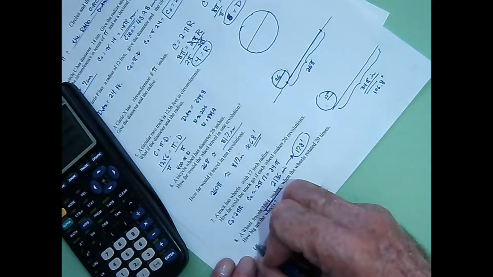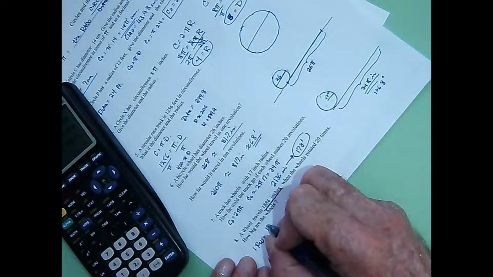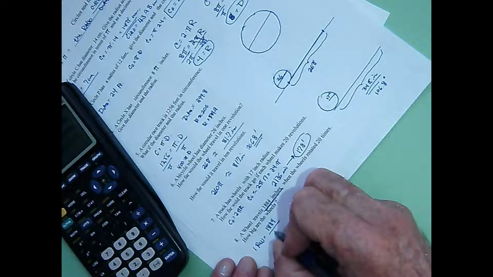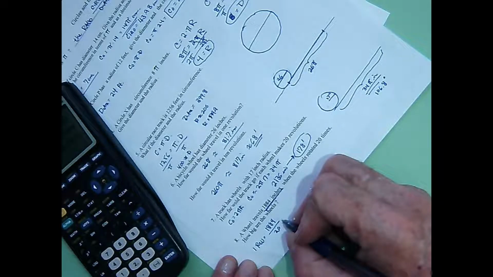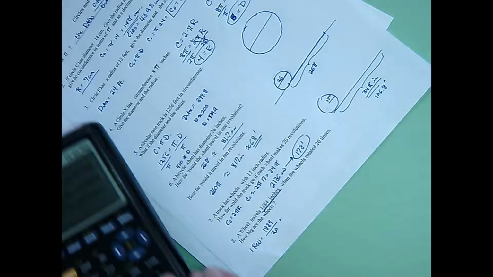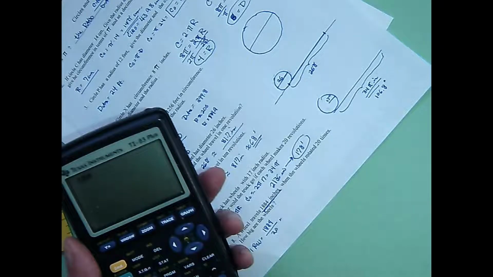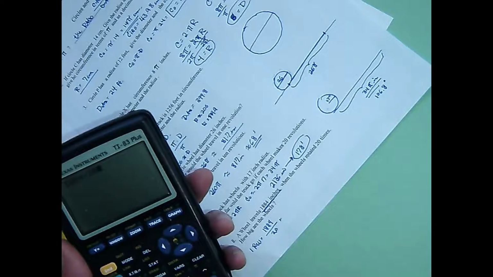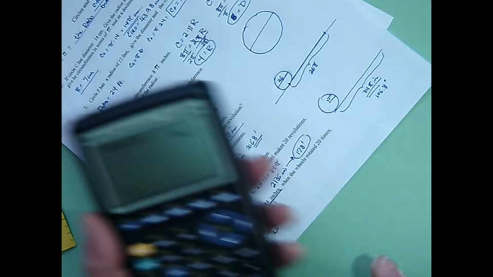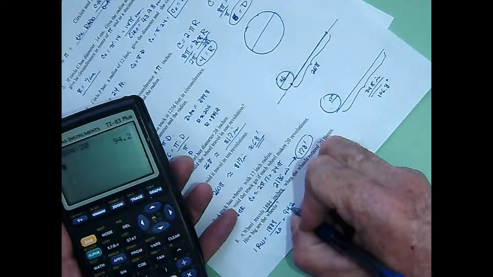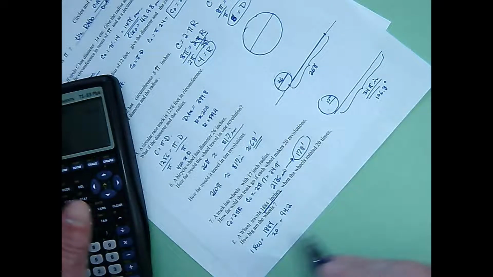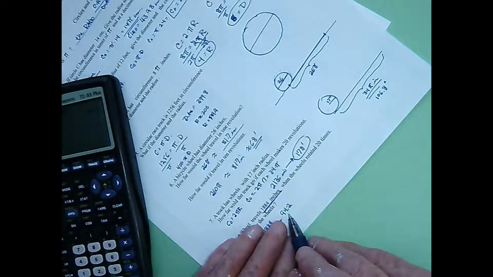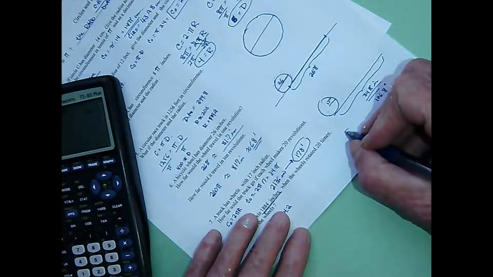Say one revolution would be 1884 divided by 20. And then that would be the same as the circumference of the circle. Let me get a look at that. 1884 divided by 20. And I get this decimal number, about 94.2. That must be the circumference of the circle. If it goes that far in one revolution, that must be the distance around that circle is 94.2. Bear that thought in mind.